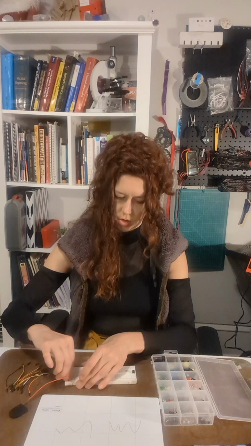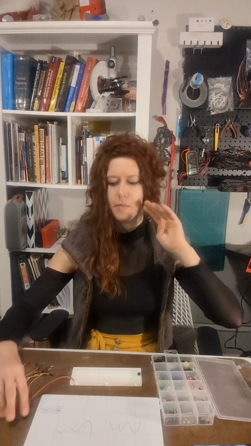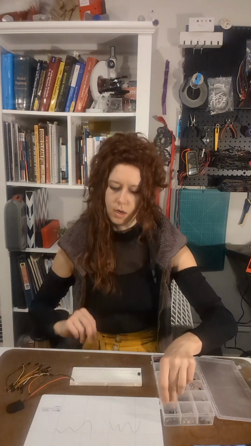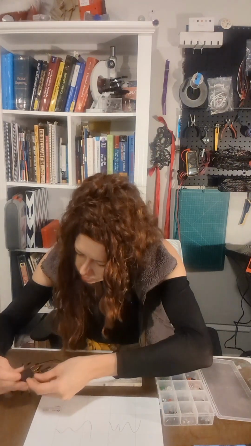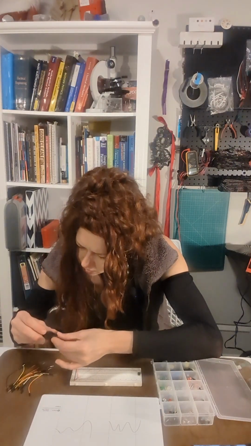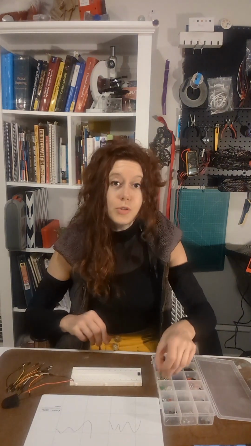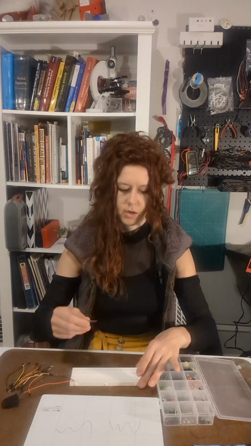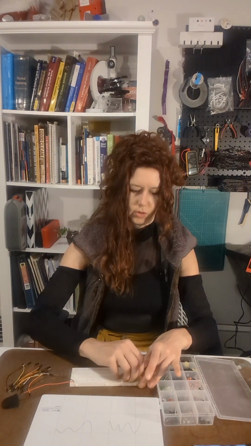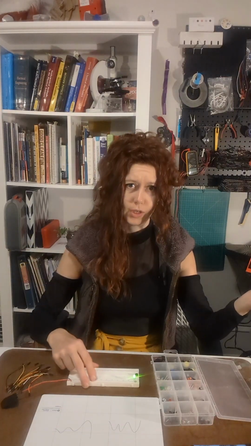Our circuit will need 3 main things for this to work. It will need a power source, my little coin cell. Let's see if this is on. Nope, it is off. Now it is on. We will also need something to help us see the electricity, so we're going to use a little green LED.